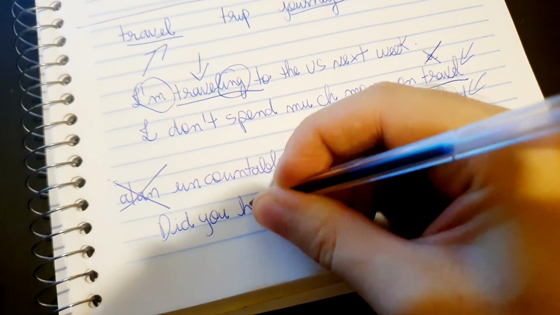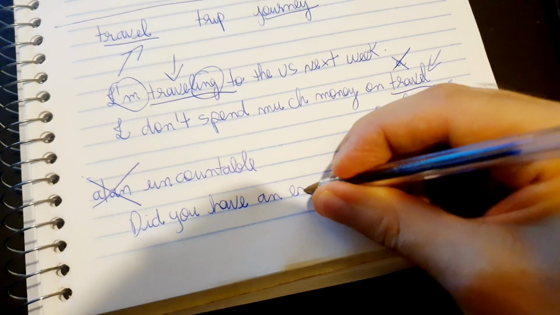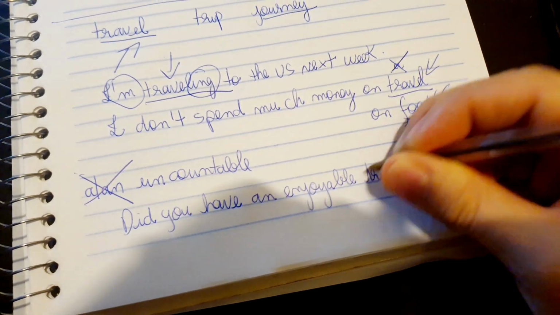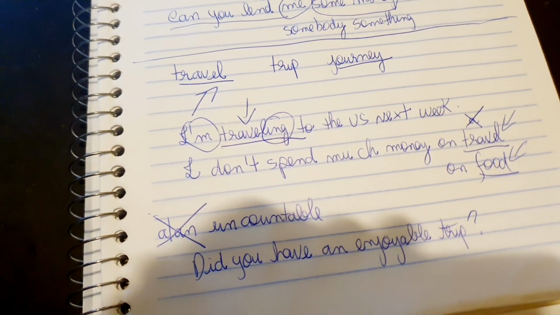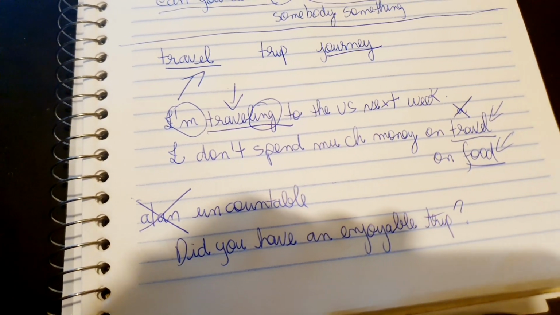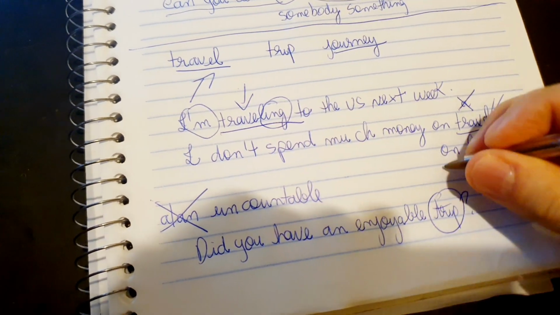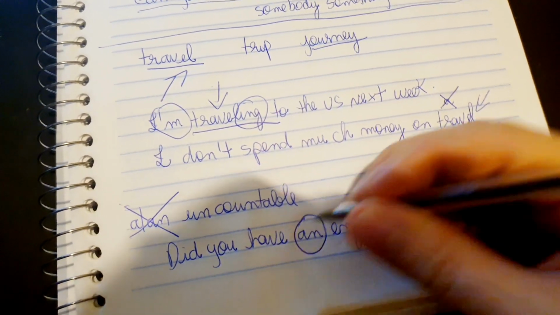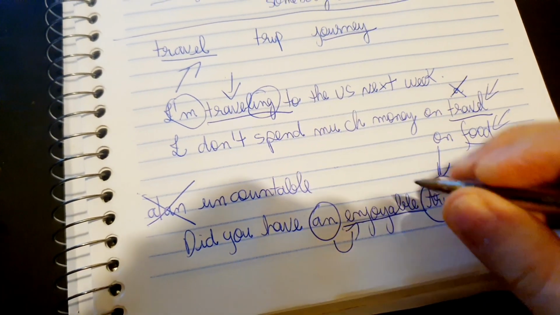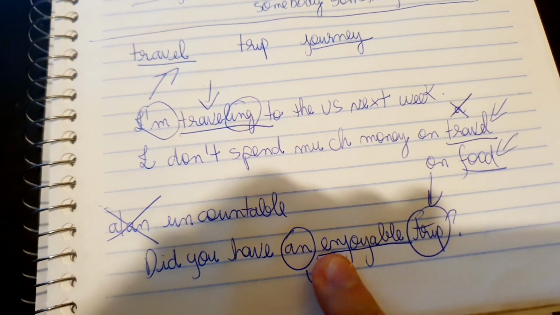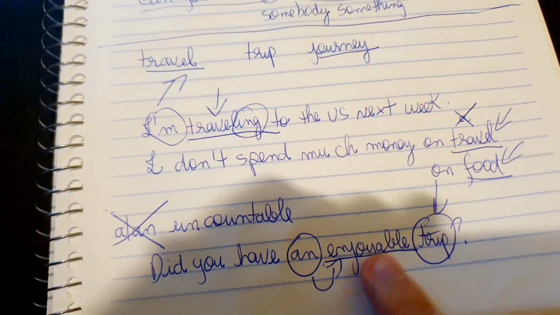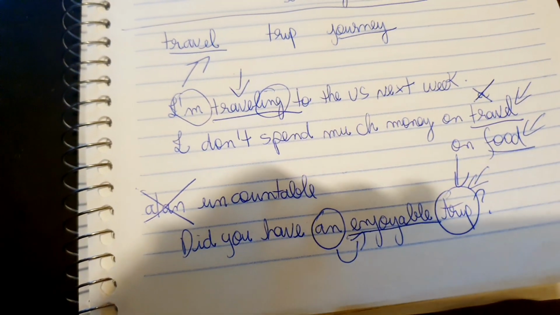Did you have an enjoyable trip? Right? You traveled to the US, you came back, and a friend of yours asks you about how the trip was. Was it nice? Was it bad? So did you have an enjoyable trip? Here it is countable. We use an here because the next word, which is an adjective, comes with a vowel sound, right? So it follows the word enjoyable. And trip is a noun, okay? So you can't say an enjoyable travel. No, an enjoyable trip, an enjoyable journey, right? But you can't say travel. Okay.